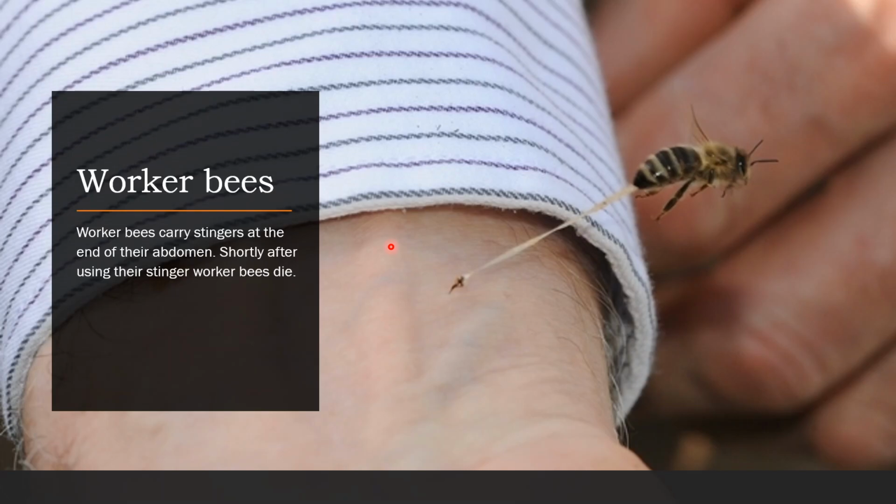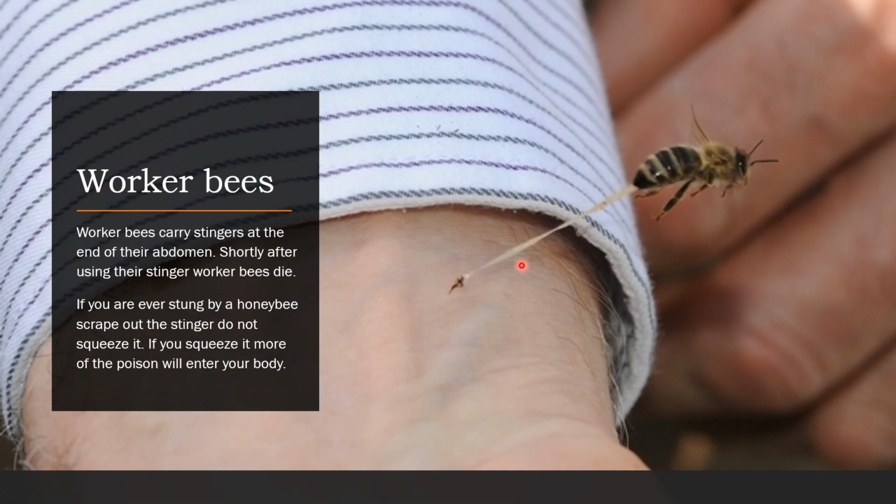And so, shortly after using their stinger, a worker bee in the honeybees dies. You can see here, there is this membrane that's going out from where the stinger was to where the bee is. Now, sadly, if you are ever stung by a honeybee, scrape out the stinger.